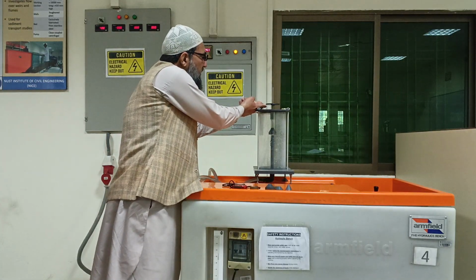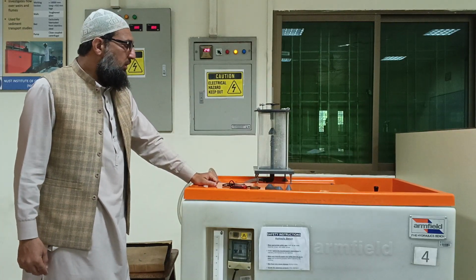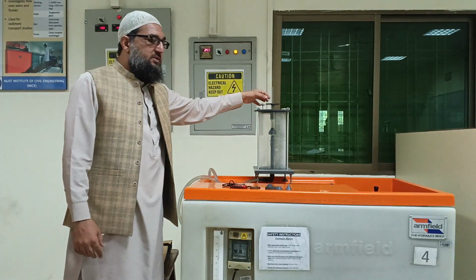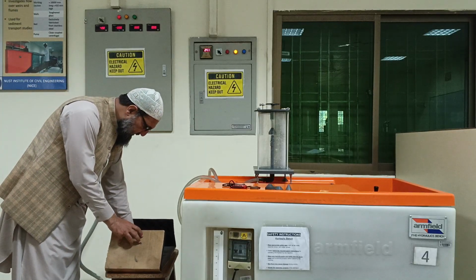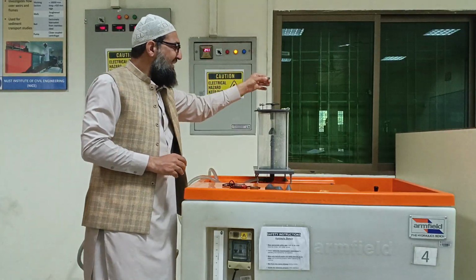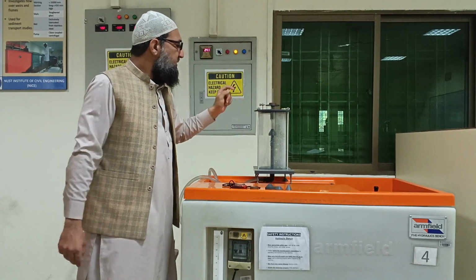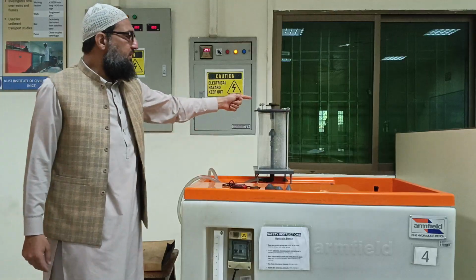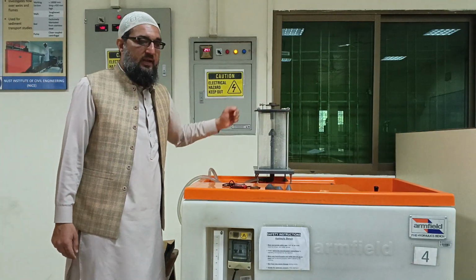Then we will apply weight on the deflector with the help of this weight pan, up to 100 grams. If we look at the target, the knob of the apparatus is unbalanced.